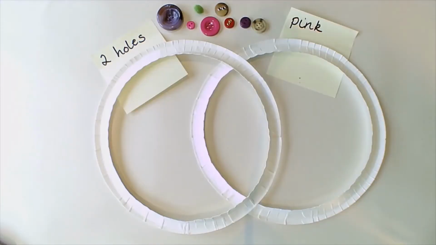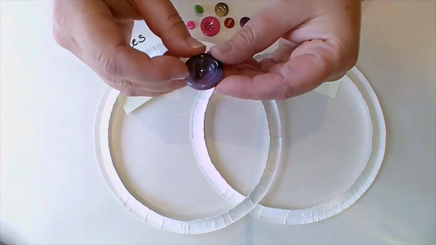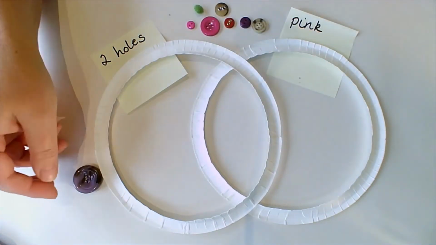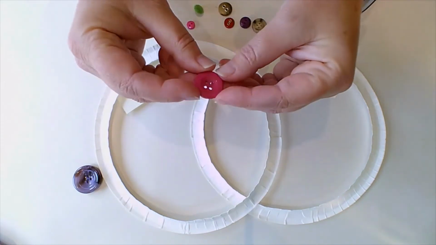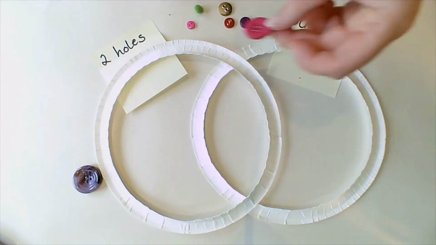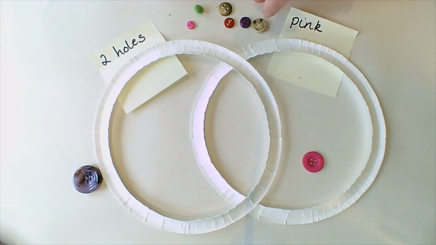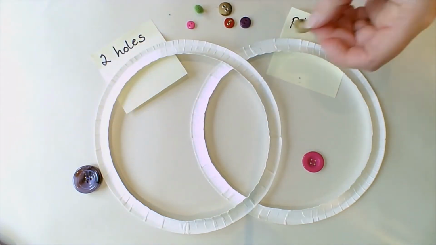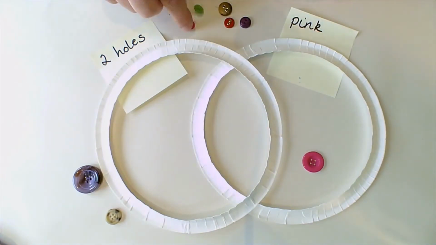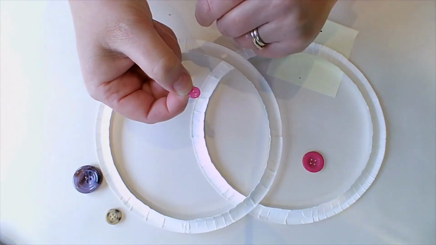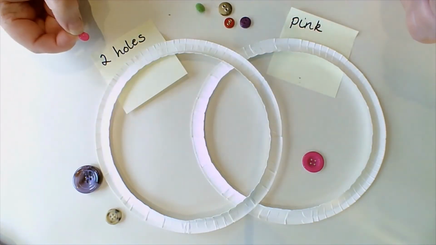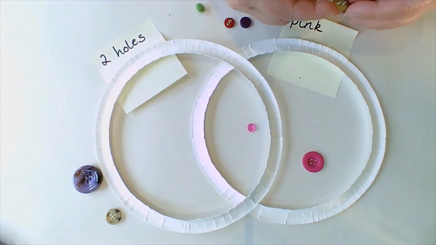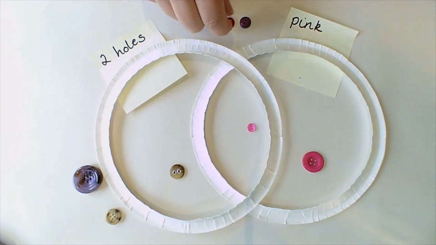Obviously you can sort anything. Here I've got a collection of buttons, so I'm going to look at whether they've got 2 holes or if they are pink. That one I think has 4 holes. It's going on the outside. A pink one. It has 2. It's pink, but it has 4 holes, that one. So that one has 4 holes. It goes outside. Tiny, teeny button there. Pink with 2 holes, so we pop it in the middle. Again, 2 holes, but it's not pink, so it goes in there.